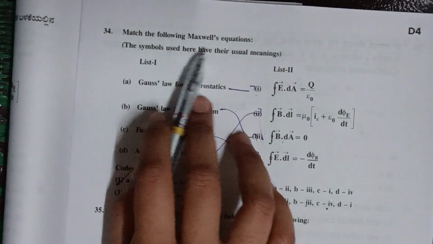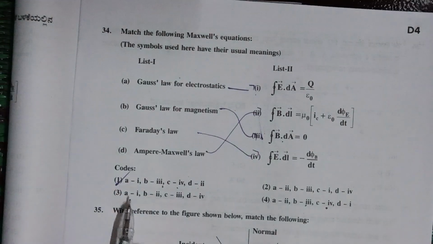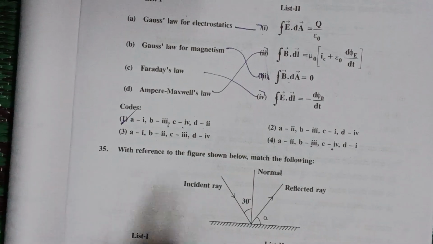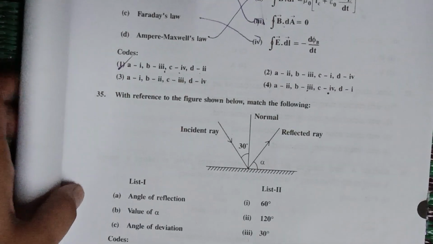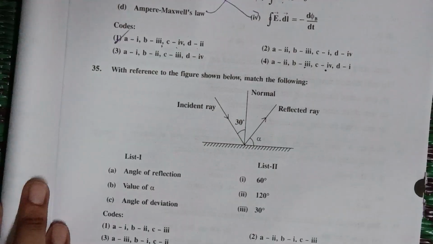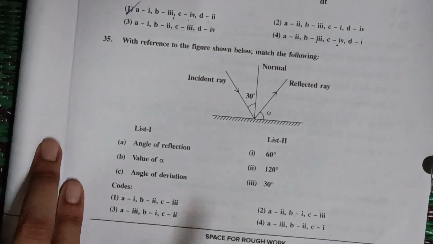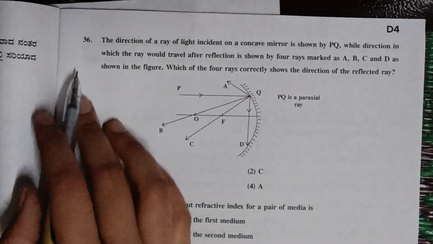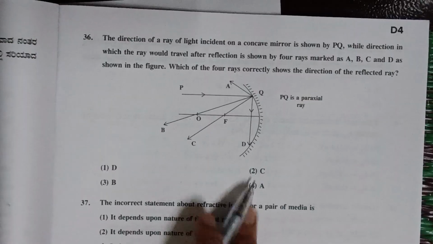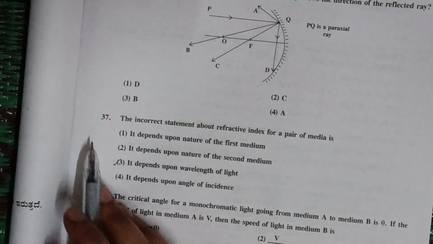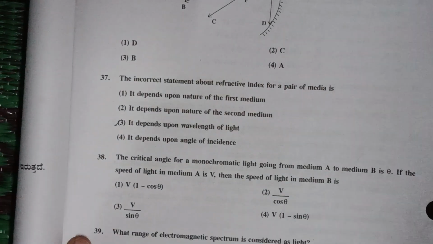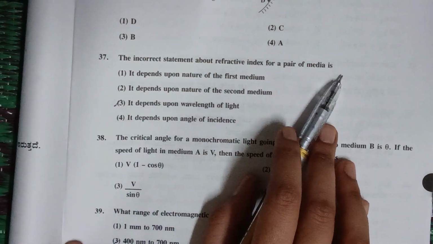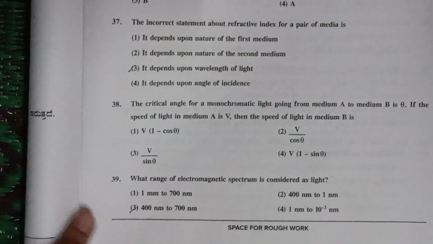Match the following Maxwell's equation. The correct answer is first one. 35th question. With reference to the figure shown below, match the following. The answer is 3. For 36th question, the answer is 2, that is C. The 37th question, the incorrect statement about refractive index of a pair of media is. Fourth option is the correct answer.